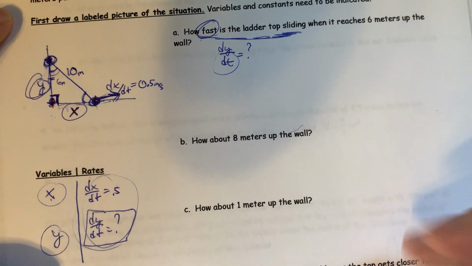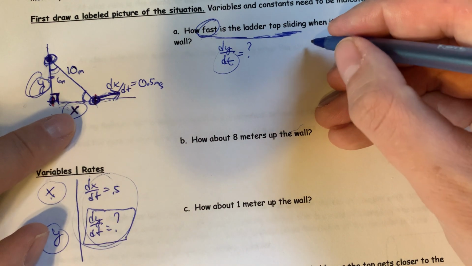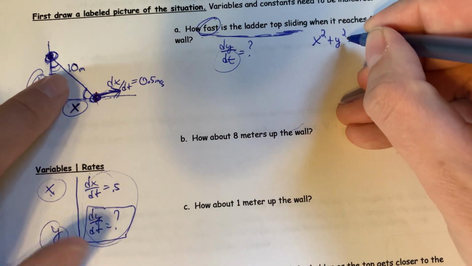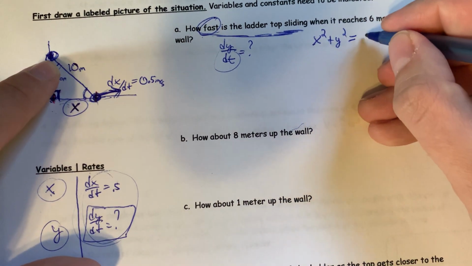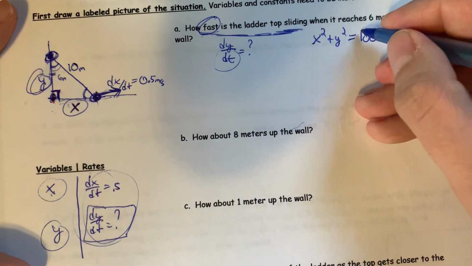And we'll have a lot of situations where we have a right triangle. And when we have a right triangle, we know that you can use the Pythagorean theorem that says a squared plus b squared equals c squared. Now here, I'm going to put 100. 10 squared is 100. This is a constant.